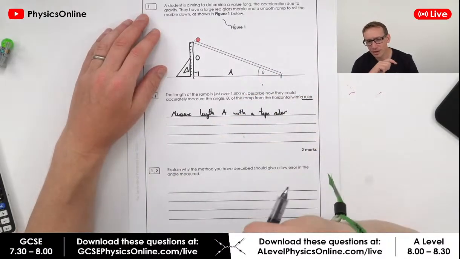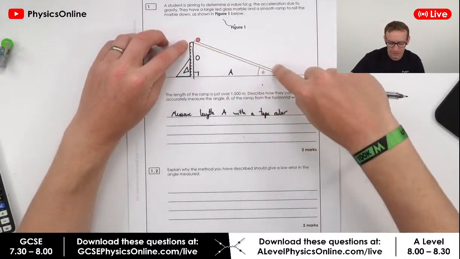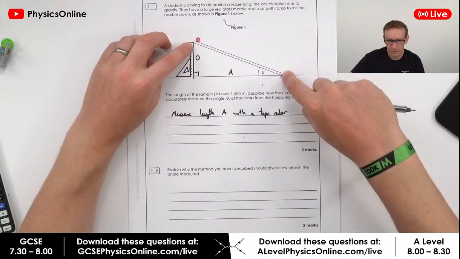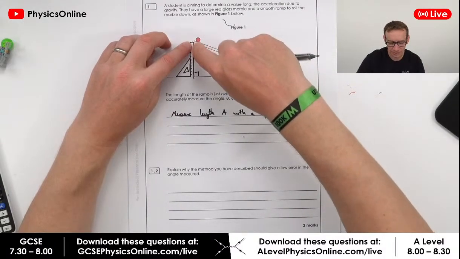Of course we could also measure the length of the ramp, because if we know that's 1.500, we could just use that as a distance.